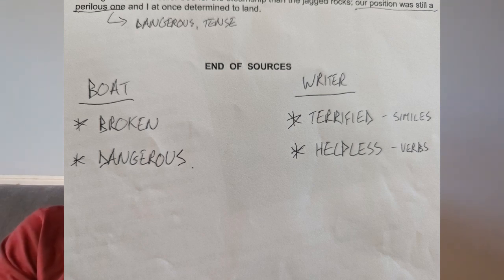Now, they don't have to be one-word emotions. You might be able to say that the writer feels disappointed by what's gone on, or they feel like this particular solution to a problem isn't going to work. That's something that they feel. But generally, they will be emotions. So in this case, my writer felt terrified and they also felt helpless.